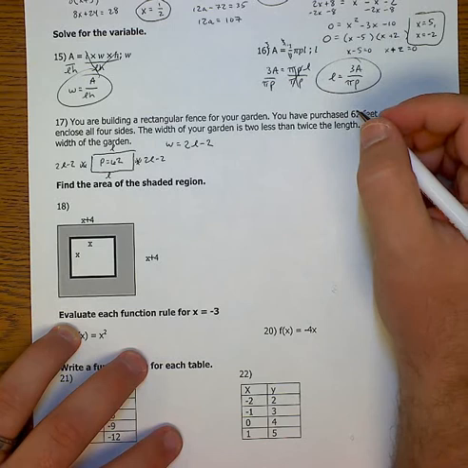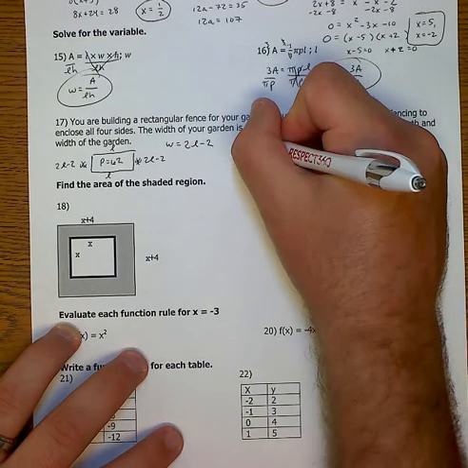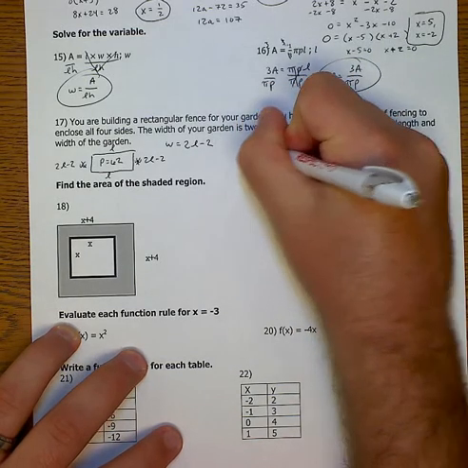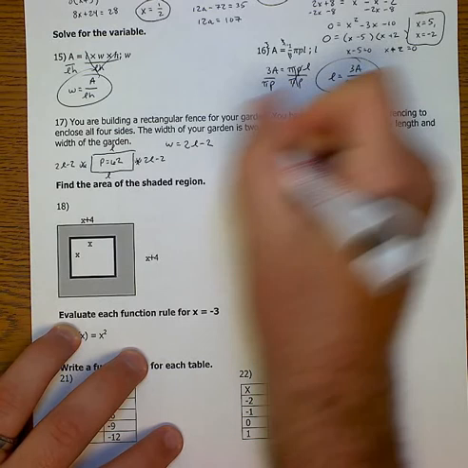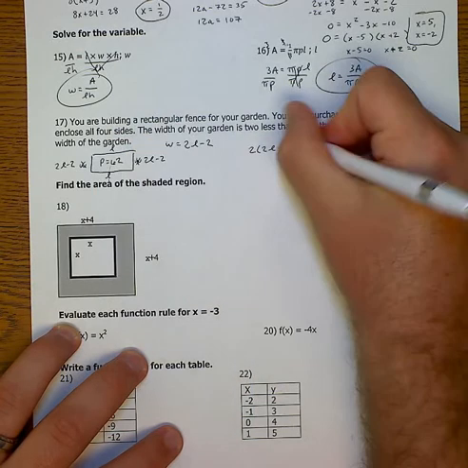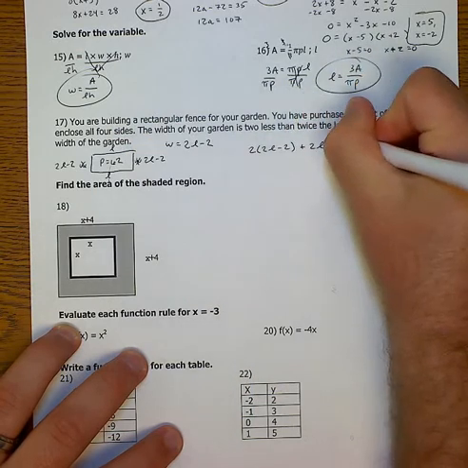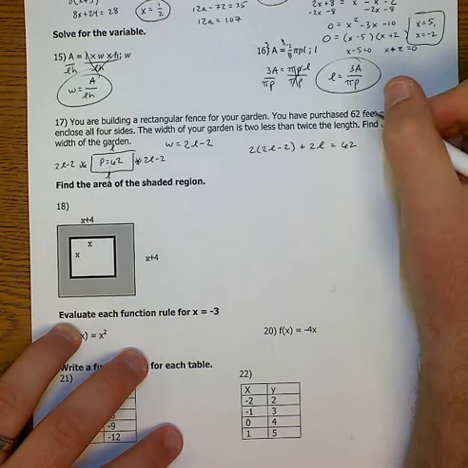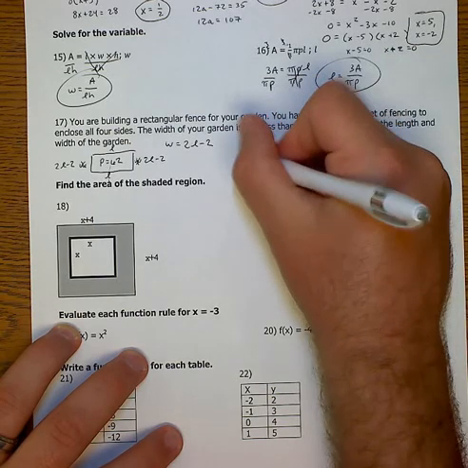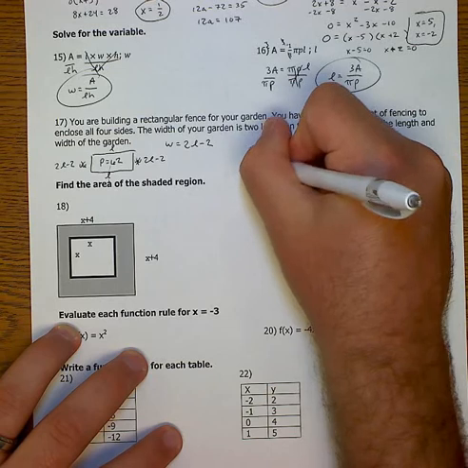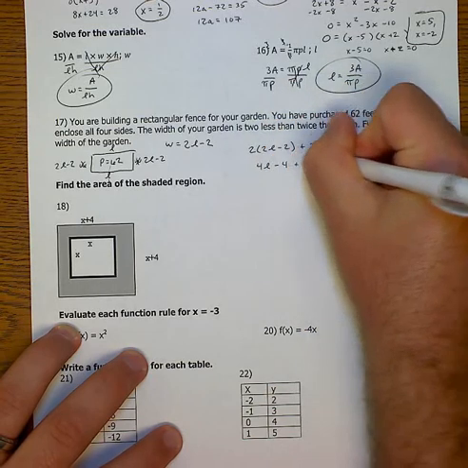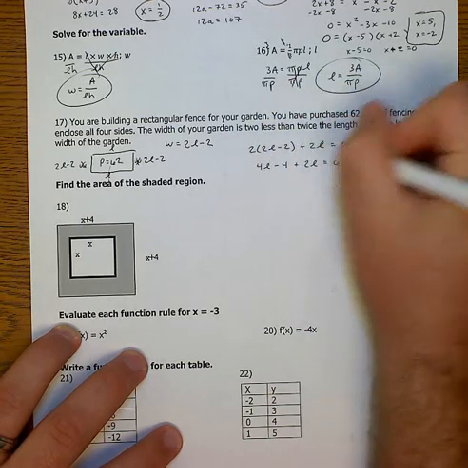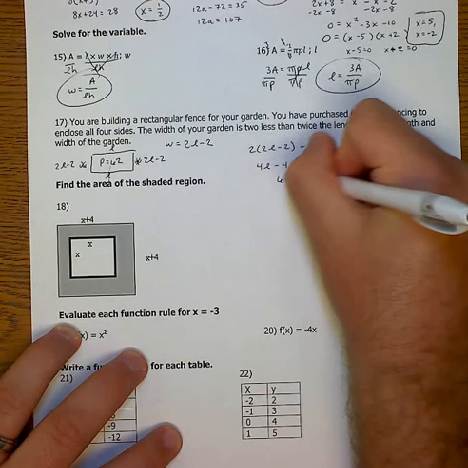So 2L minus 2, well there's 2 of those, so 2 times 2L minus 2. But there's also 2 more single L's that all add up to 62. A lot of 2's there, I know. Distribute, you get 4L minus 4 plus 2L equals 62. 4L plus 2L is 6L minus 4 equals 62.